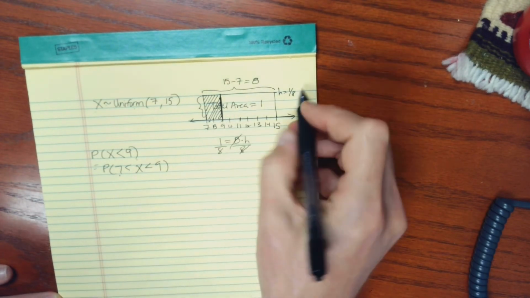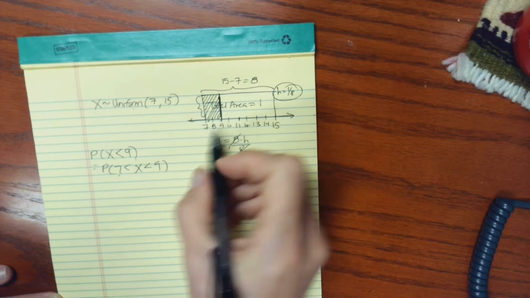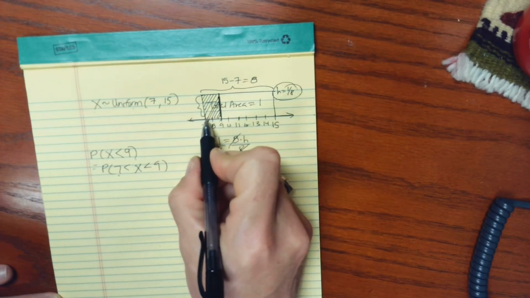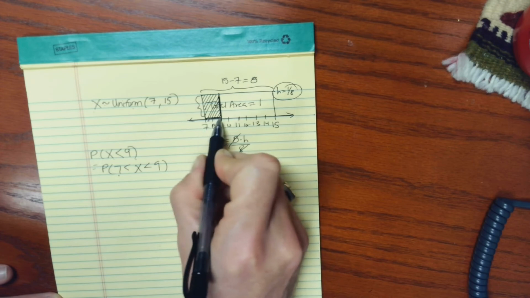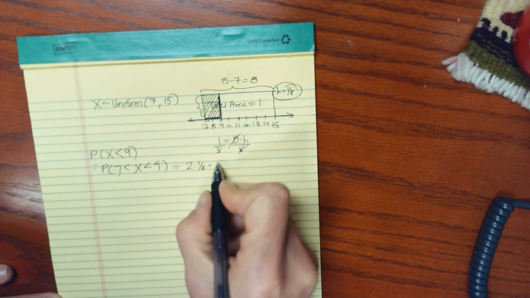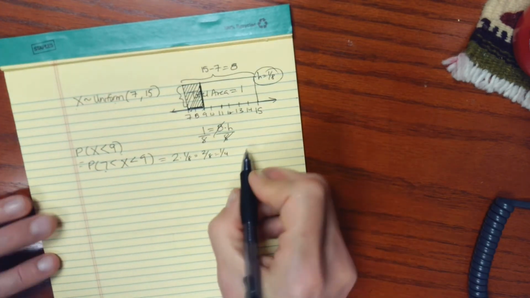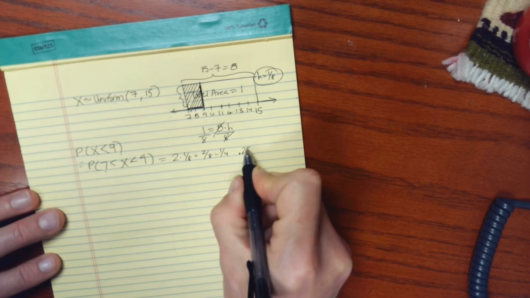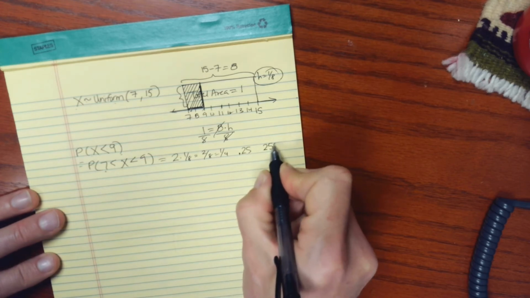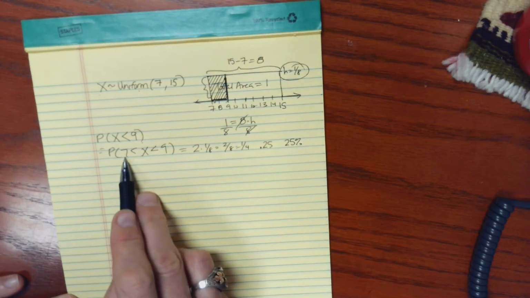I've already found that the height of this shaded rectangle is 1/8, and it's easy to see that the length of this side is 2. So I can take 2 times 1/8, and that would be 2/8, which reduces to 1/4. If you prefer decimals, that's 0.25, or if you prefer percentages, there's a 25% chance that we would observe a value of x between 7 and 9.